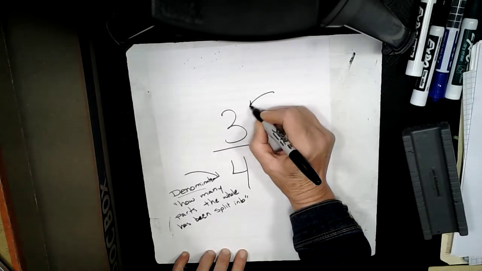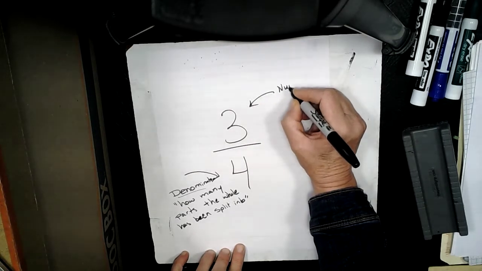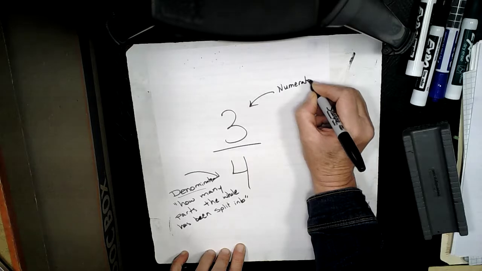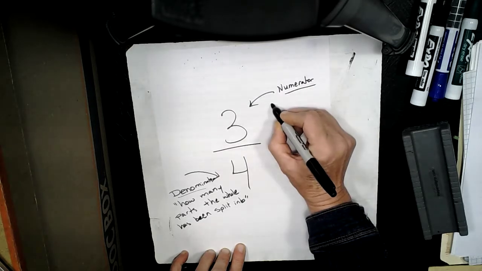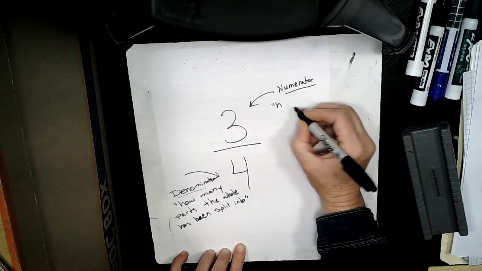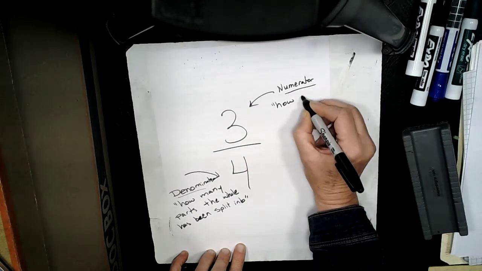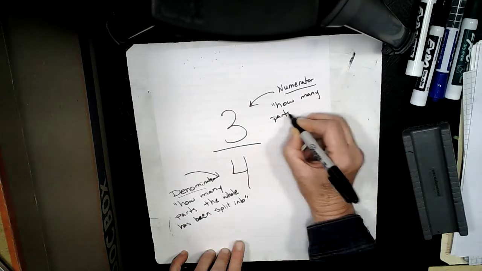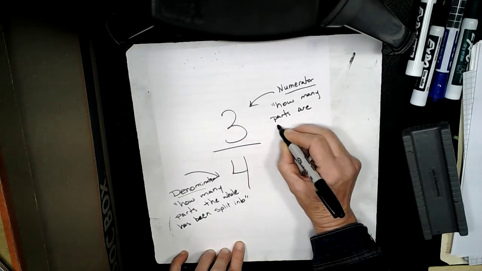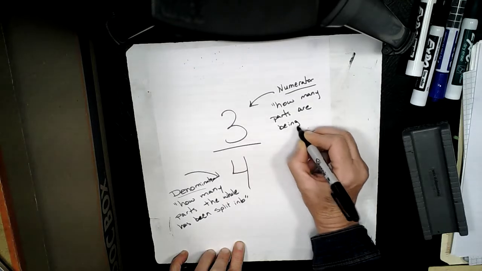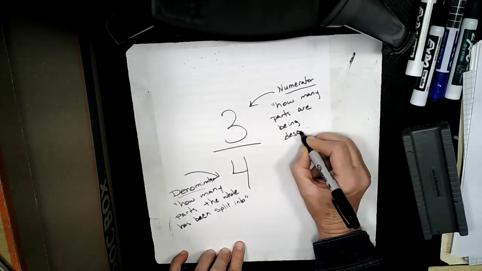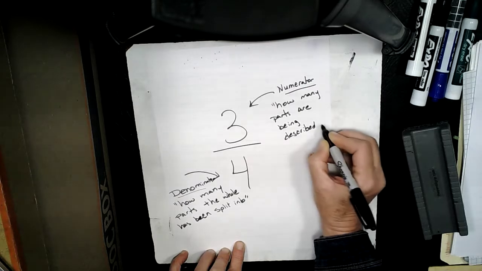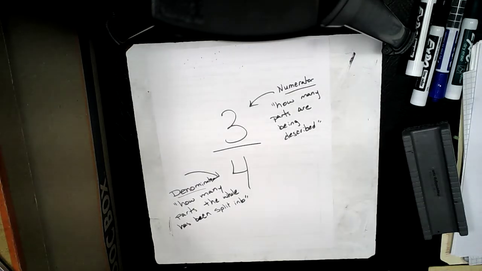The numerator, this top part, tells us how many parts are being described. So that's what that tells us. So we've got to know those two basic terms and what they mean in the context of fractions.